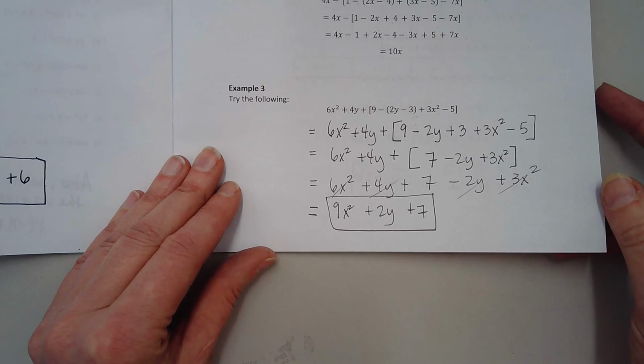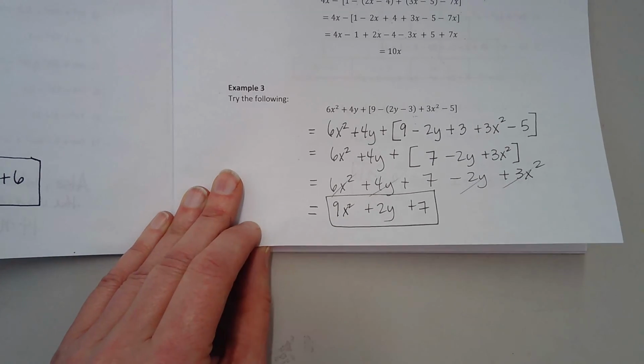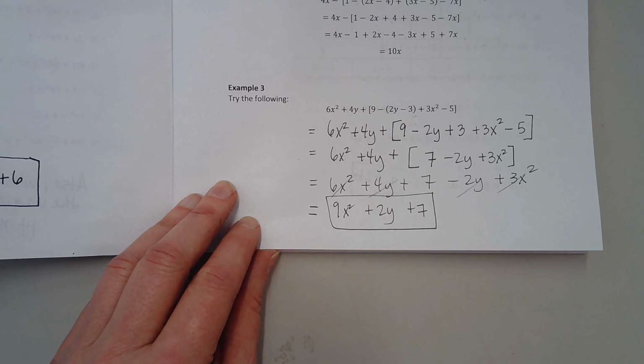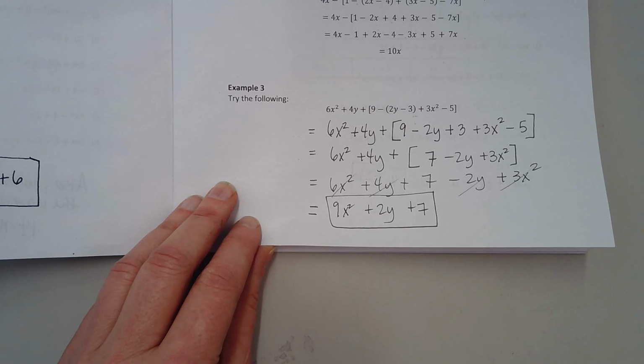So I think students just have to get over the fact that sometimes your answer doesn't look much better than what you started with, right? Because you're not going to get that nice, neat little one number answer. It can be an expression still that would be your answer.